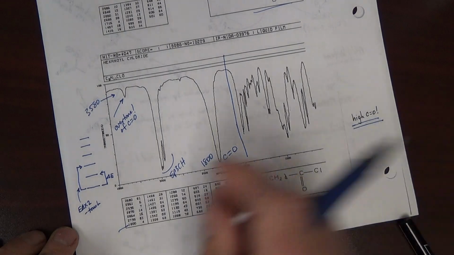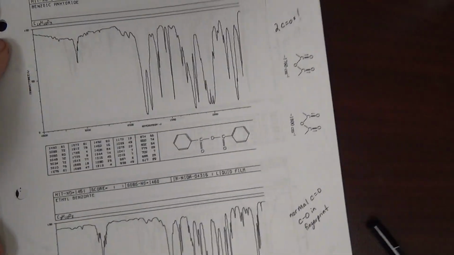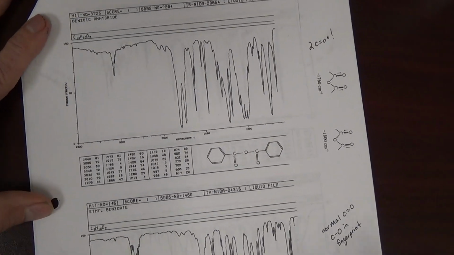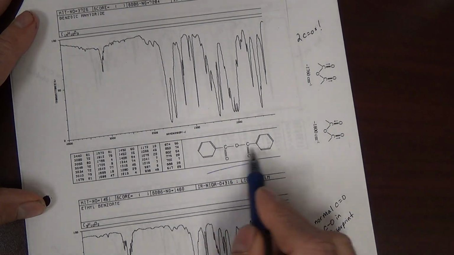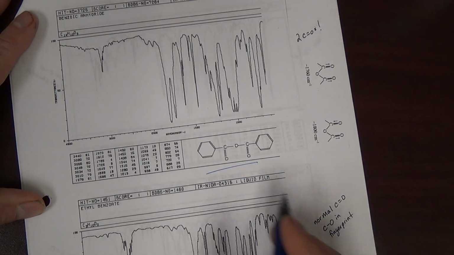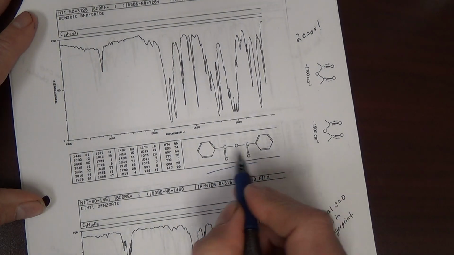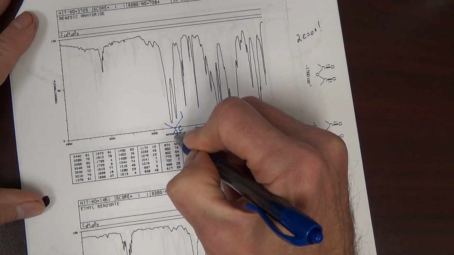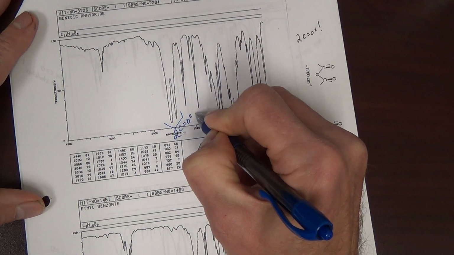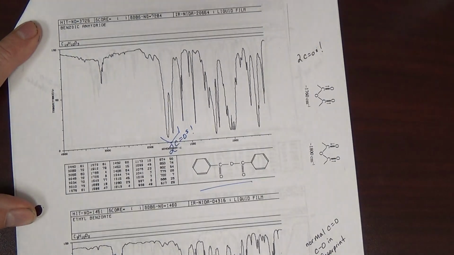So, high carbonyl, sp3CH. Anhydride. This is the anhydride of benzoic acid. Now, an anhydride has 2 carbonyls, and indeed we see 2 carbonyls in the IR.